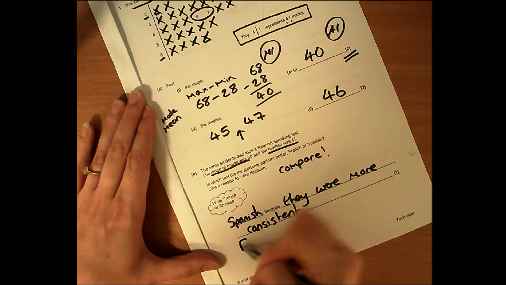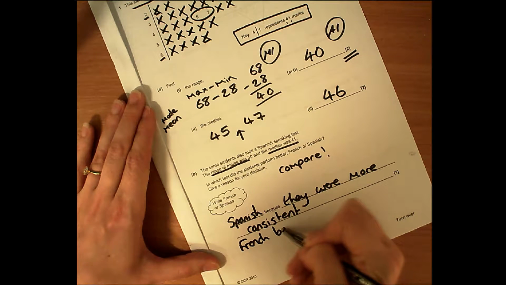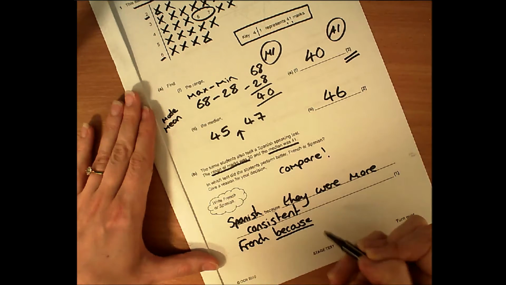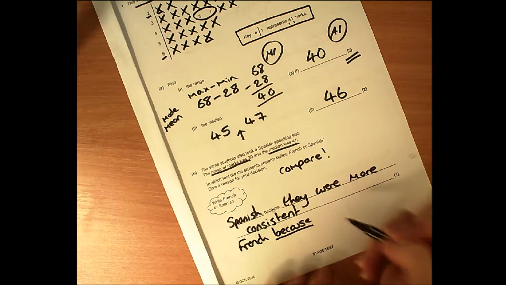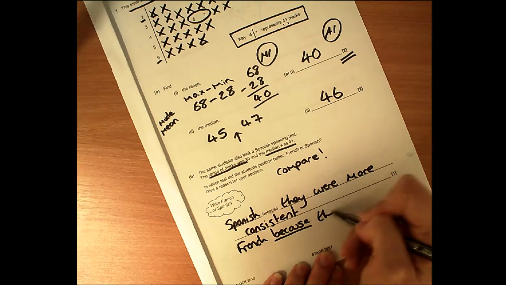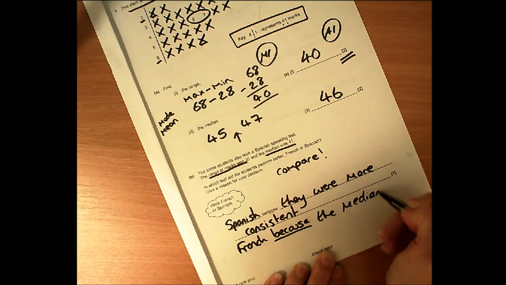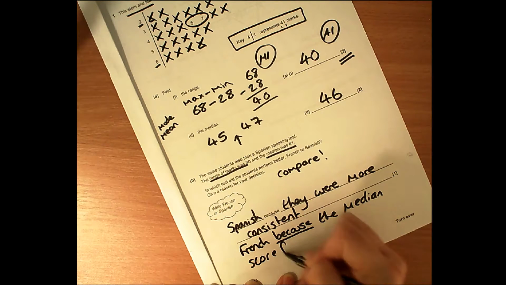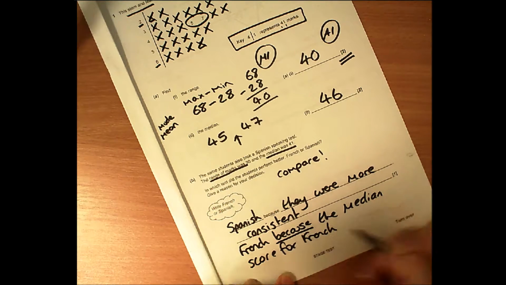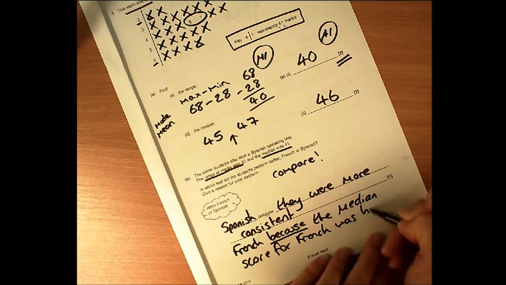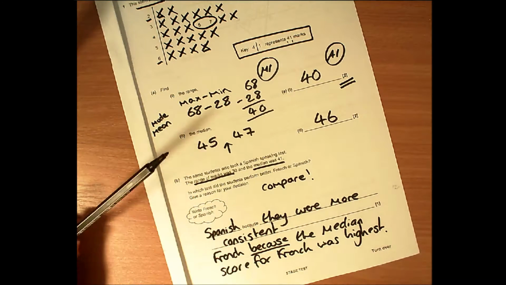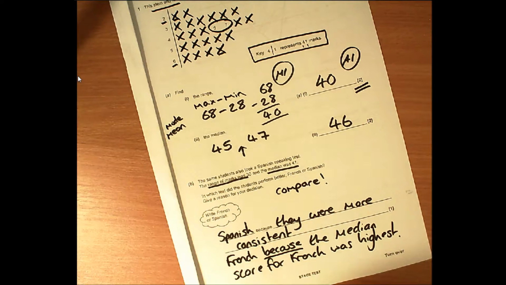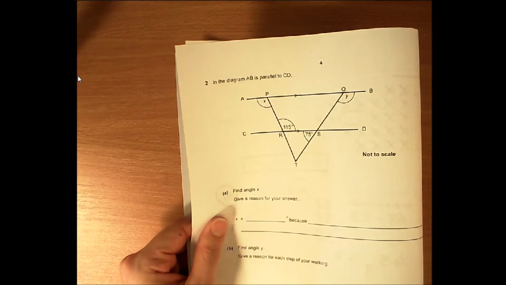We could say that French actually was the best performed. And again, I'm going to give a reason. That's because for French, the median value was higher. So they got a higher mark in the French test as the median than they did with the Spanish test. So either one is fine as long as you give the reason, basically. Quite often they ask you to compare the range and an average in an exam question, so be prepared to answer those in a sentence. Right, next question.